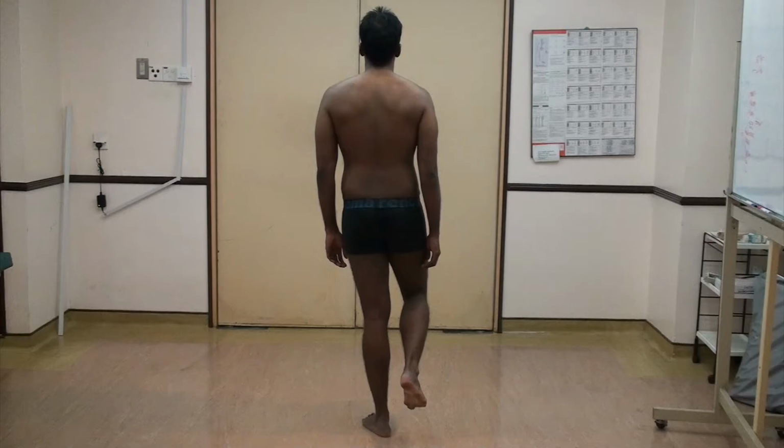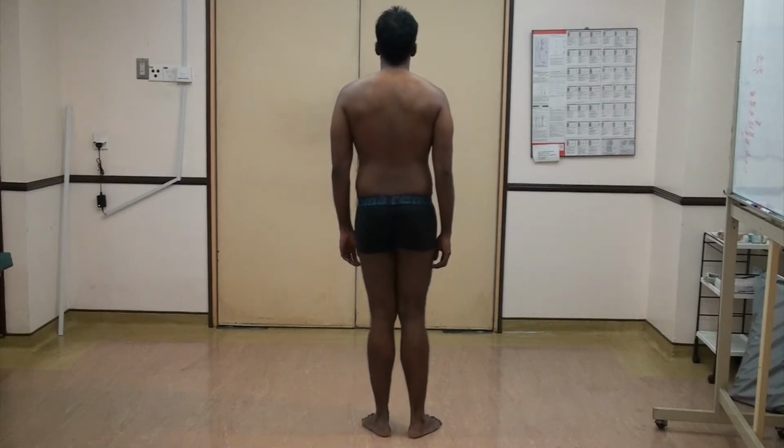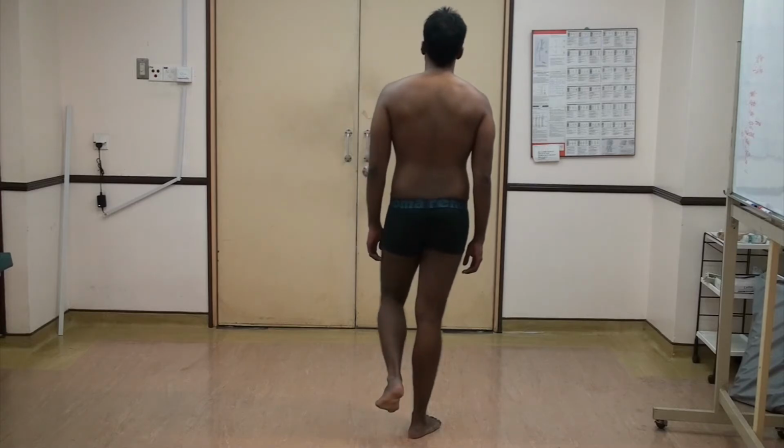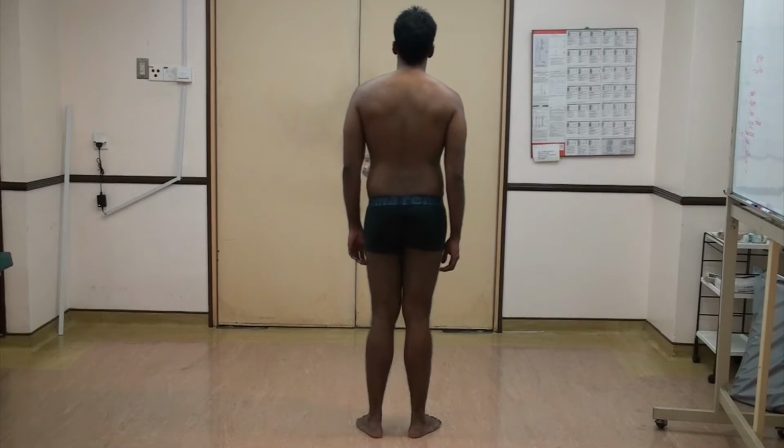Another variation to the Trendelenburg test is to ask the patient to perform the test without any assistance and without the examiner holding the pelvis or patient. A positive finding is indicated as before when the opposite buttock sags.